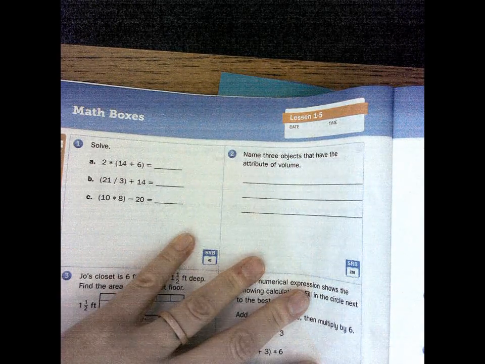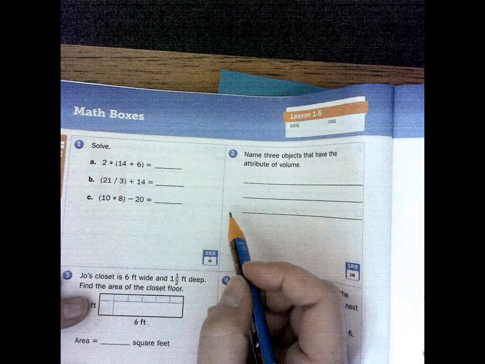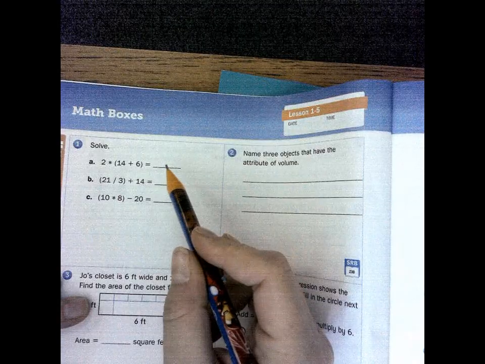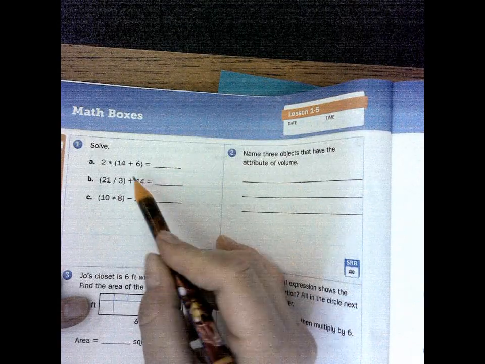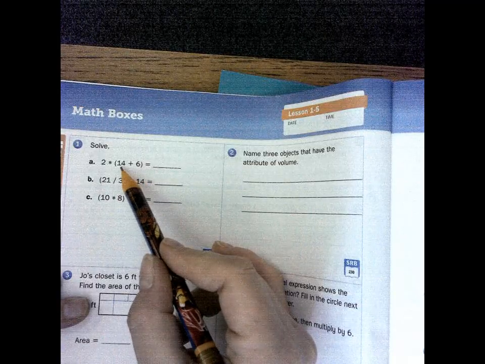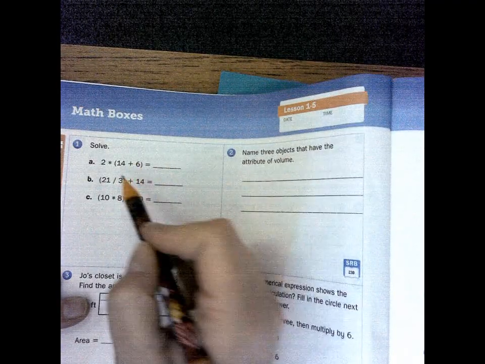All right, we're going to be working on page 14 in our math book. So we have order of operations here for problem number 1. And we always want to solve step by step and follow order of operations. So the first letter is P, tells us parentheses. So we have parentheses here, so we're going to follow the parentheses. Well, what is 14 plus 6? You'll solve that.